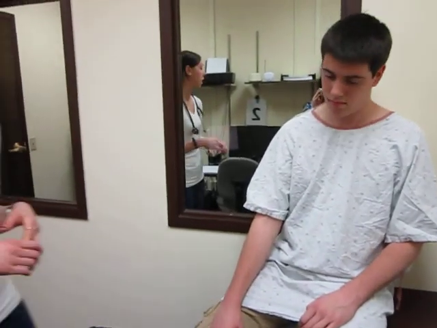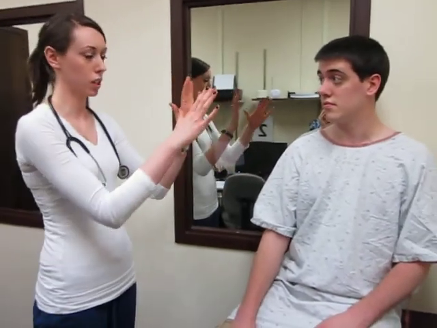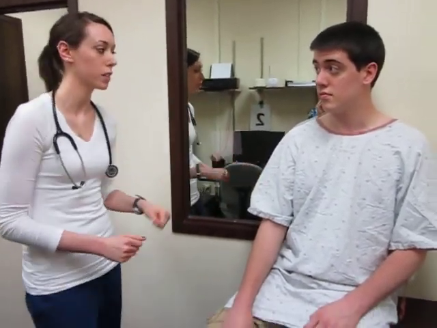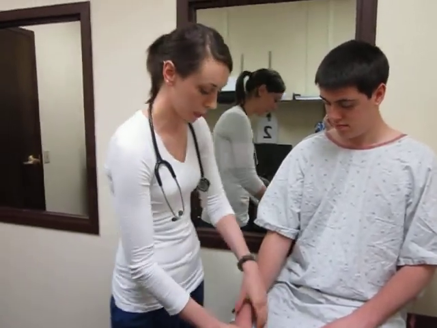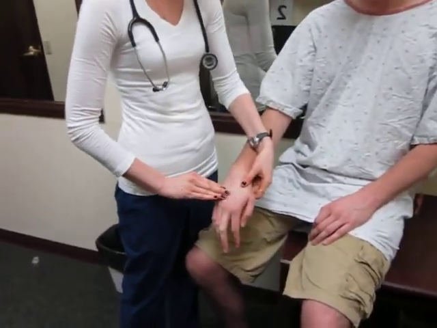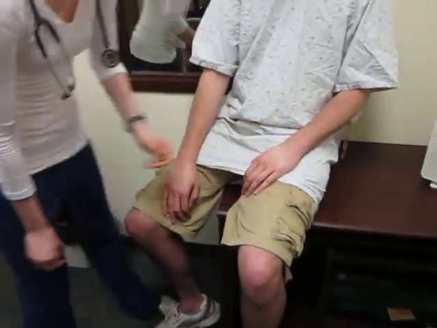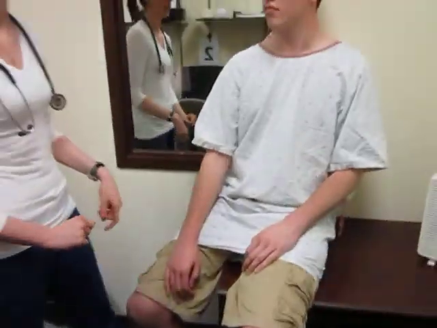Next, I'll move on to the cardiovascular portion. First, I'm going to assess my patient's overall appearance, his overall color, his breathing patterns. Next, I would assess his extremities, looking for any peripheral edema and palpating to see if there's any pitting. And I would do the feet as well, both sides, looking for any pitting edema.